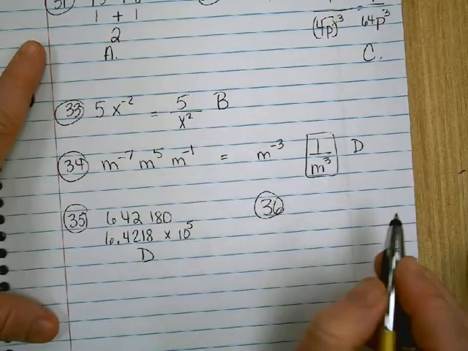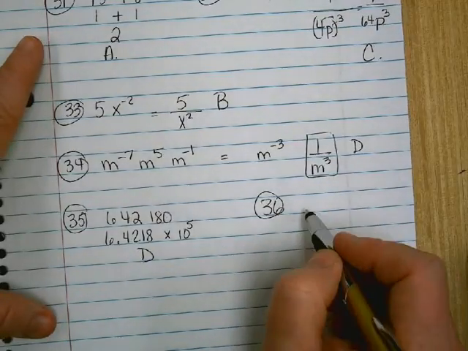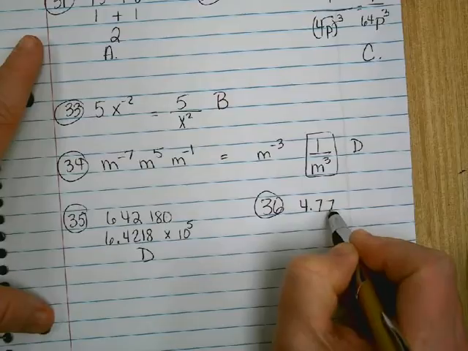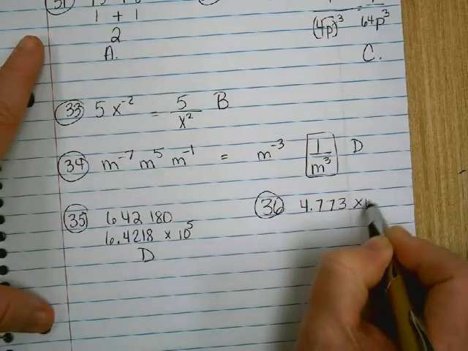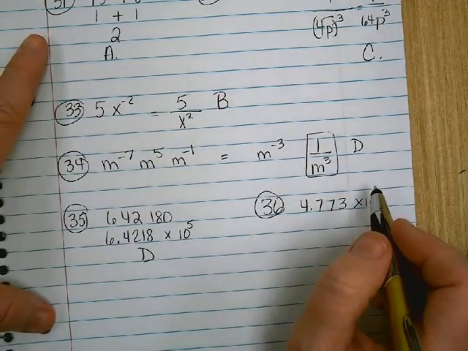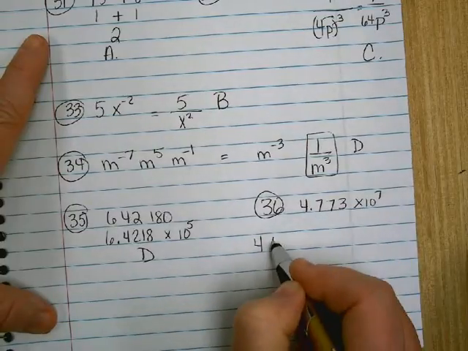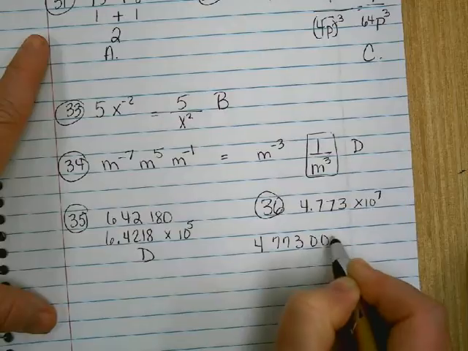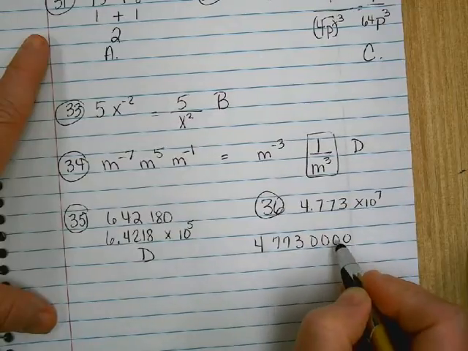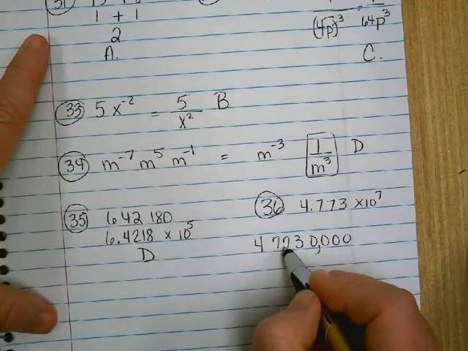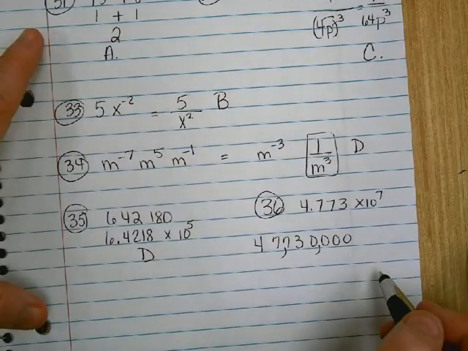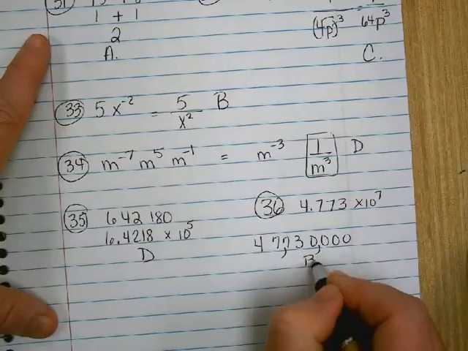36, 4.773 times 10 to the 7th. And you have to write it in standard form. So that's with 4 zeros. 1, 2, 3. 1, 2, 3. 47,730,000. That is answer choice B.